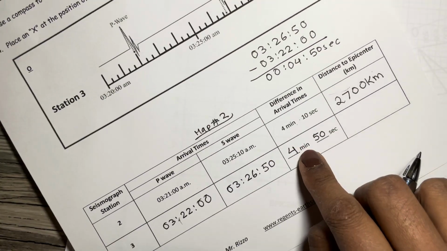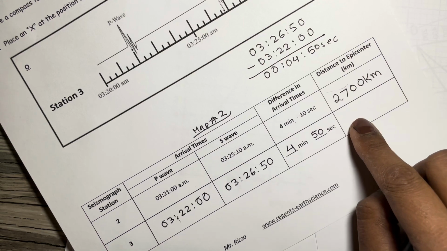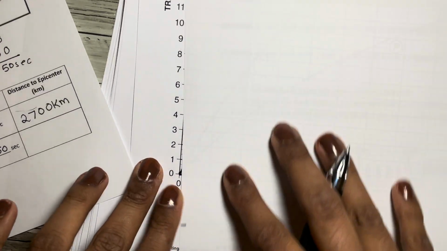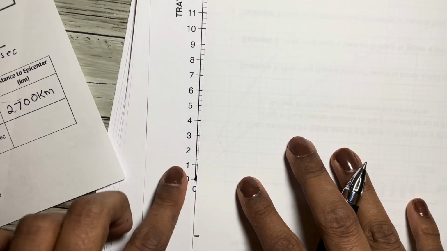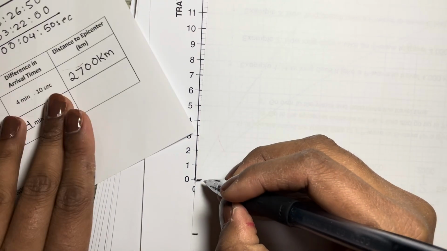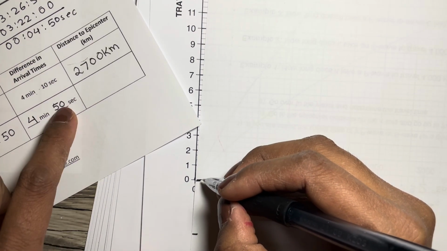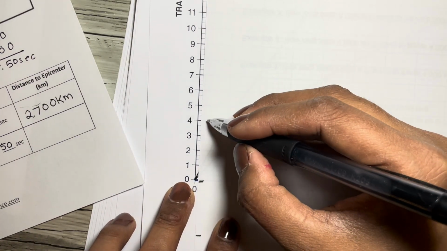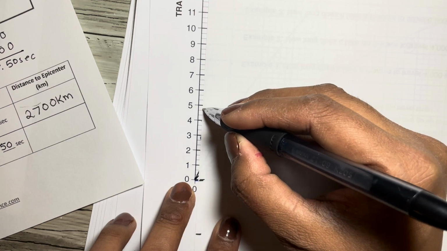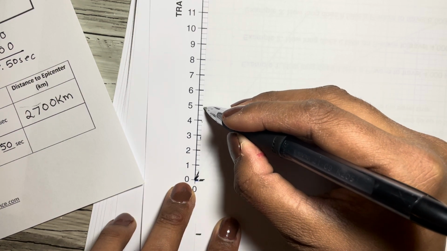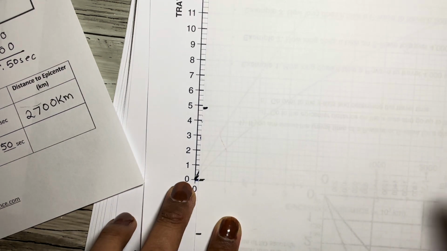Now I can use this difference in arrival time to find the distance to my epicenter by using my scrap paper and my reference table. So I have my scrap paper right here, and I'm always going to go to my y-axis. I'm going to mark a line at 0 and another line at 4 minutes and 50 seconds. Here's 4 minutes. Here's 4 minutes and 50 seconds. So this is 4 minutes 20 seconds, 4 minutes 40 seconds, and 4 minutes and 50 seconds must be somewhere here.